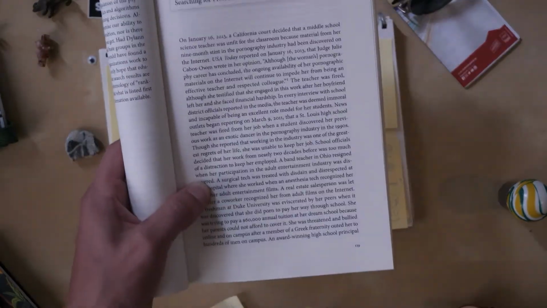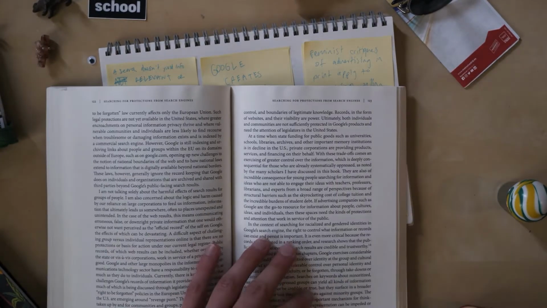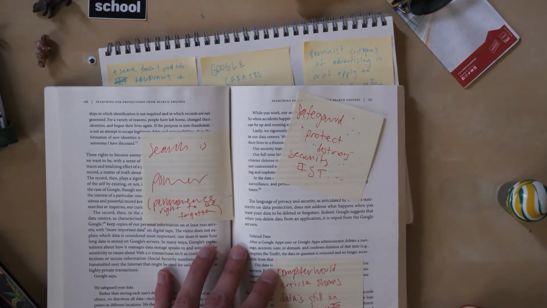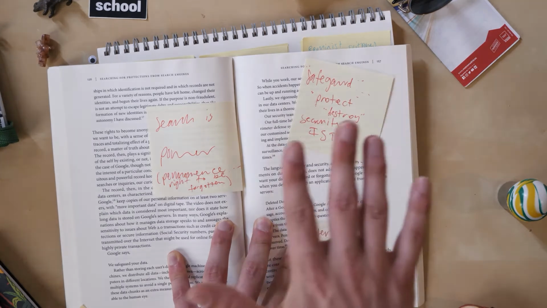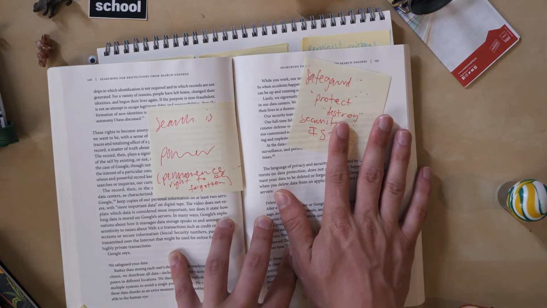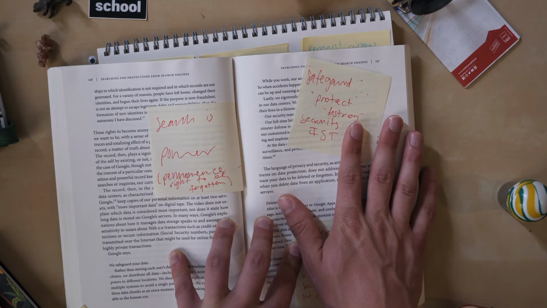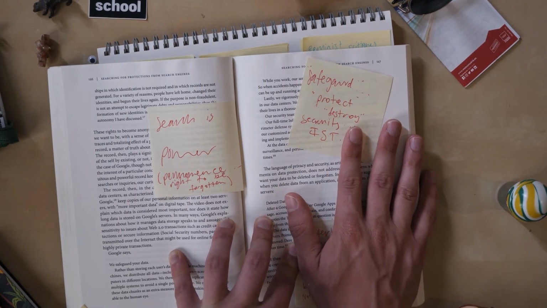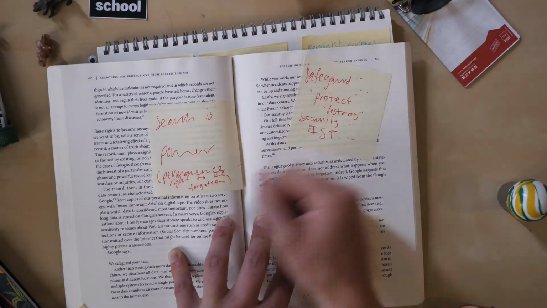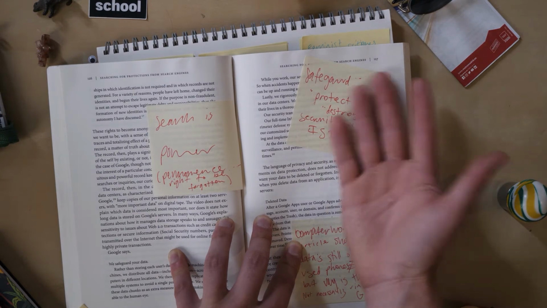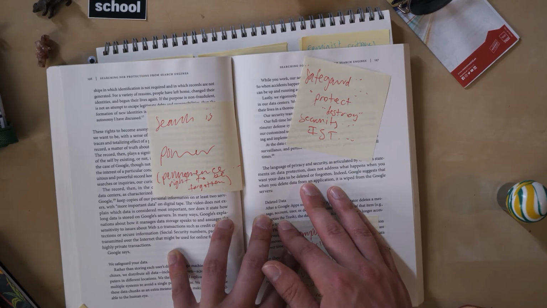Chapter 4 is searching for protections from search engines. This chapter I remember being about the right to be forgotten, and it looked at examples of teachers who had pornographic media online that was dredged up and it resurfaced, which caused these teachers to lose their jobs and be basically publicly humiliated and disowned by their family. I mean, the consequences were awful. They had lost their social standing completely and all they had worked toward in their careers, all for something that was a part of the past.